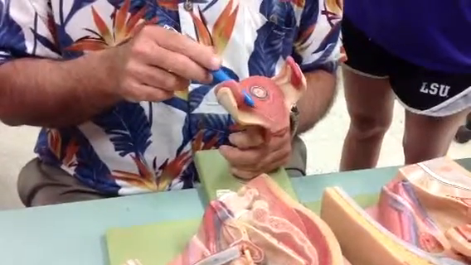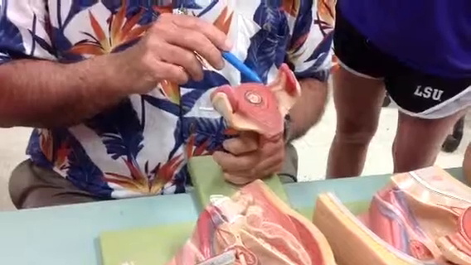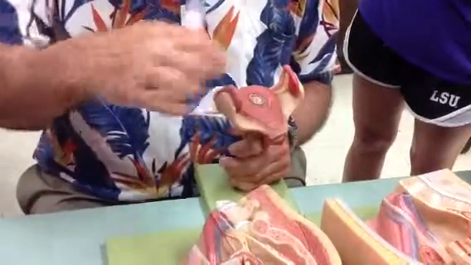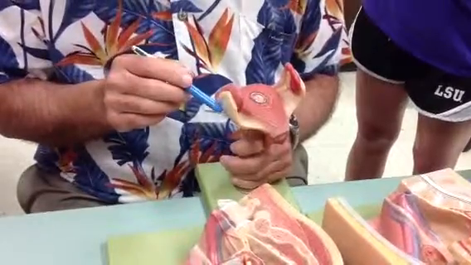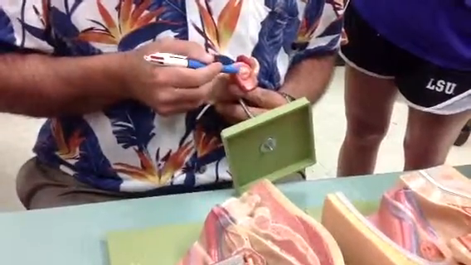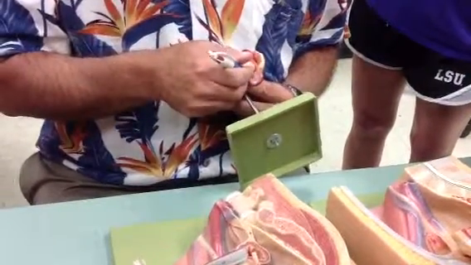Uterus, and you can see the endometrium and the myometrium and the perimetrium. This is the fimbria, looks like a glove, and the yellow stuff is the ovary. And if you look down here, this is the cervix. Of course, this is the vagina.